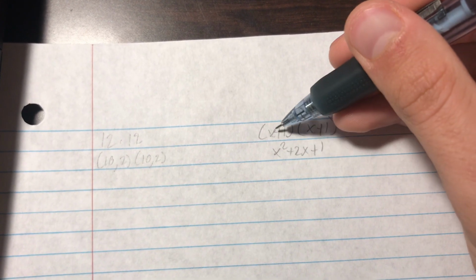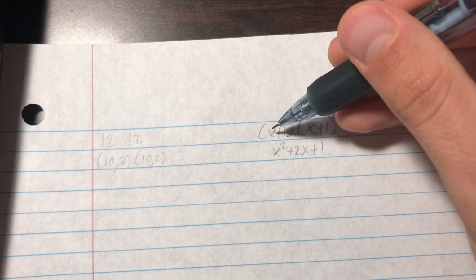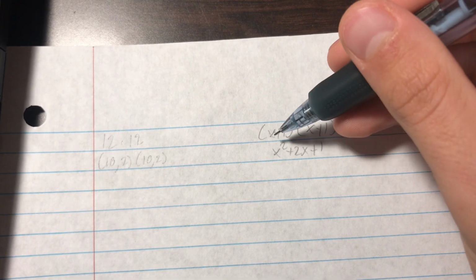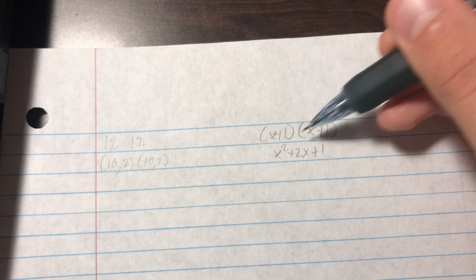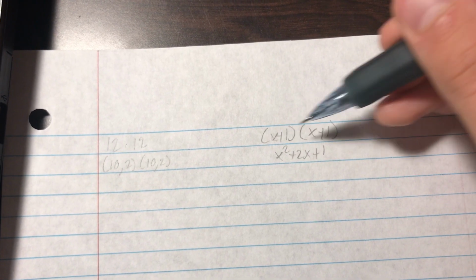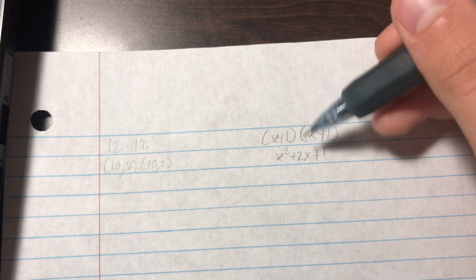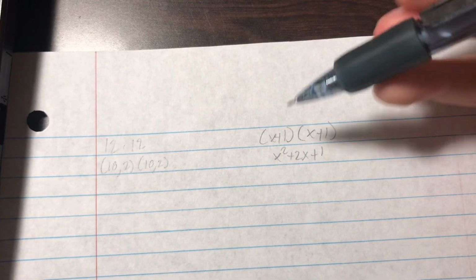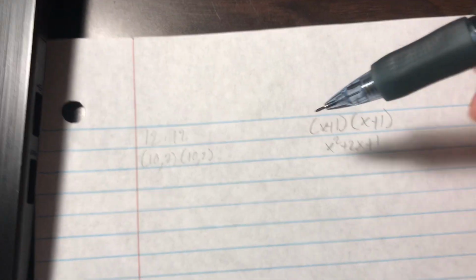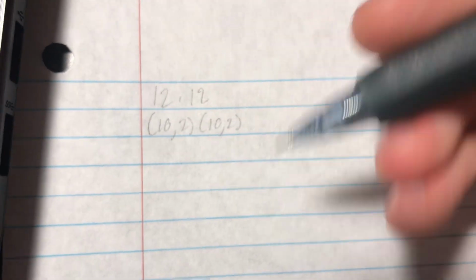We're going to be using the same exact FOIL method. So x squared, and you have 1x, and then there's another x, so that's 2 x's, and plus 1. Everybody probably has heard of this, but if you haven't, it's okay. But we're going to be using that same strategy to evaluate 12 times 12.